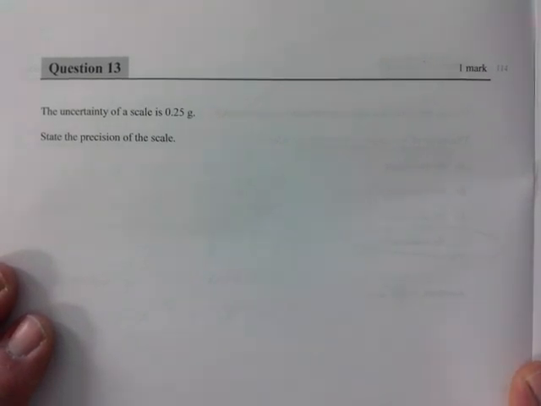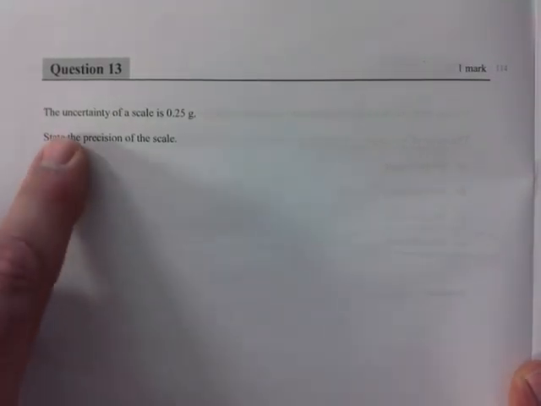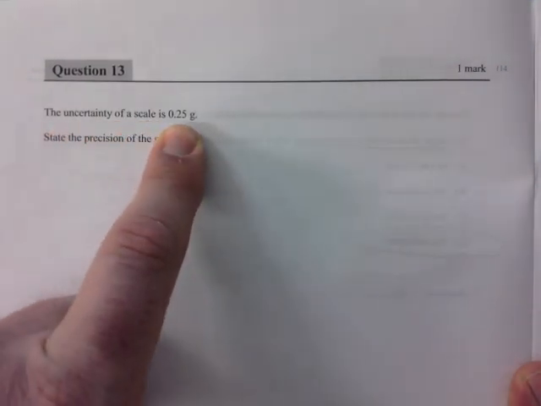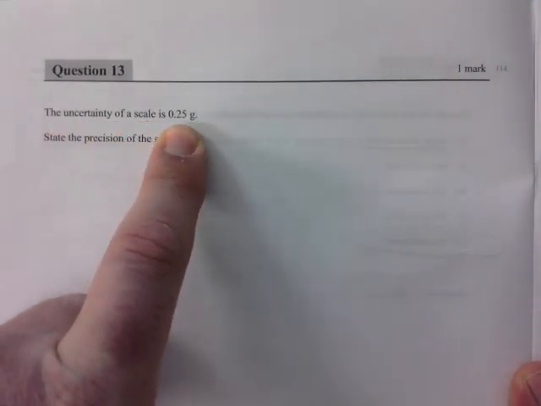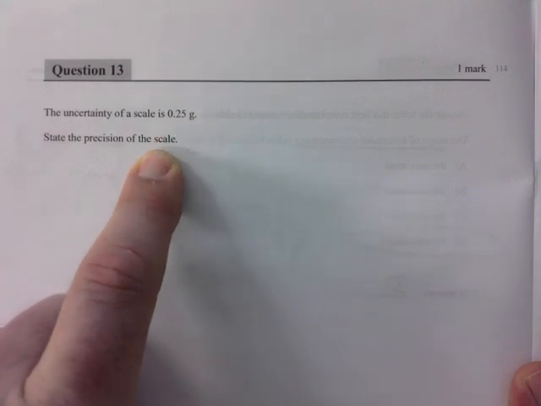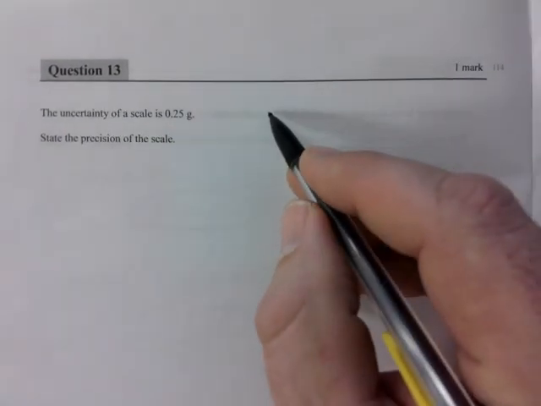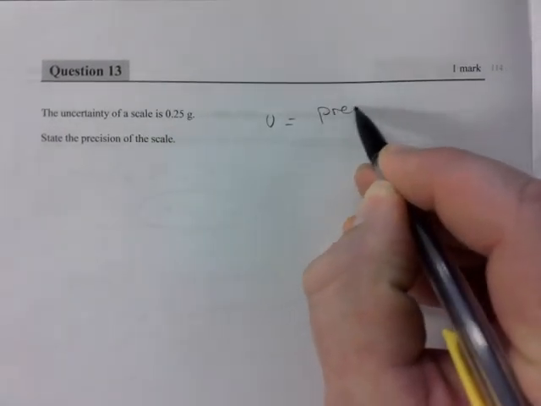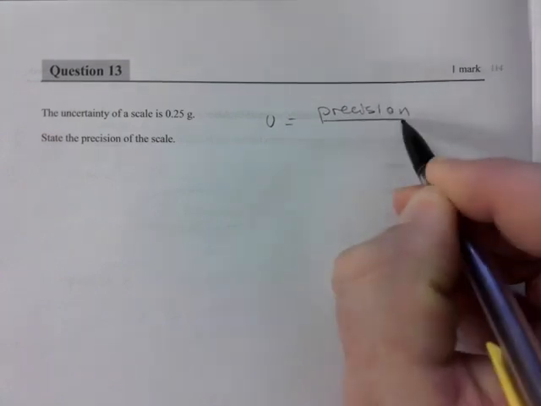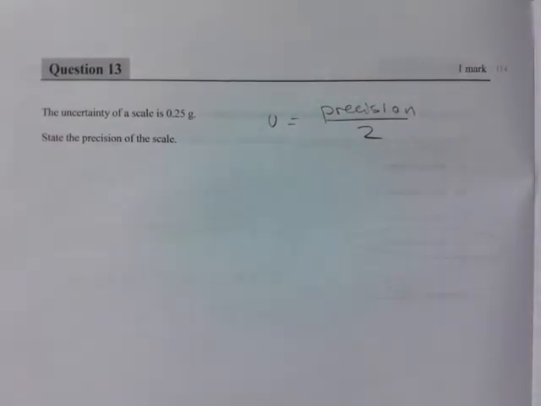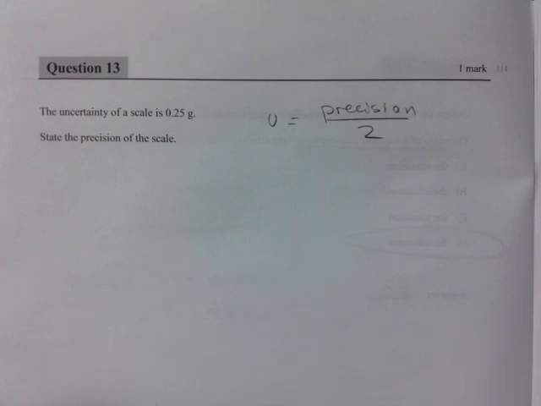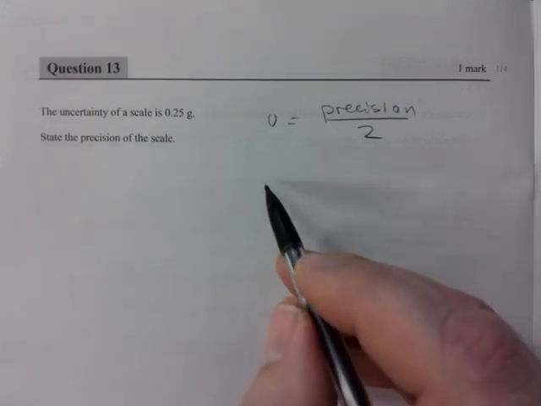The uncertainty of a scale. Wait a minute. It says the uncertainty of a scale is 0.25 grams. What is the precision? This one threw students off because I always showed them to go from precision to uncertainty. So how do you go back to precision? Because we know that uncertainty is precision divided by 2, correct? So you multiply by 2. It's the opposite. So how about we write that down?